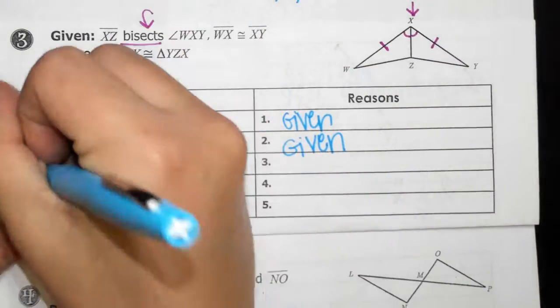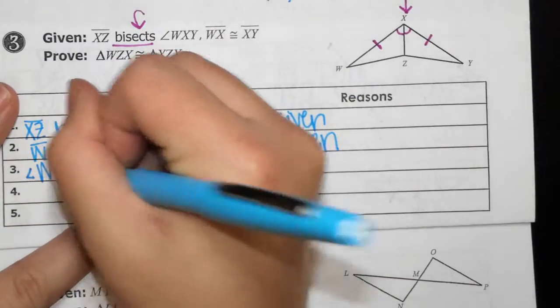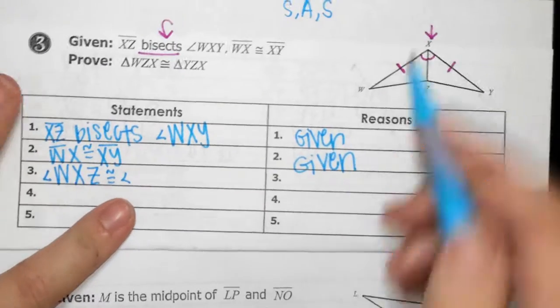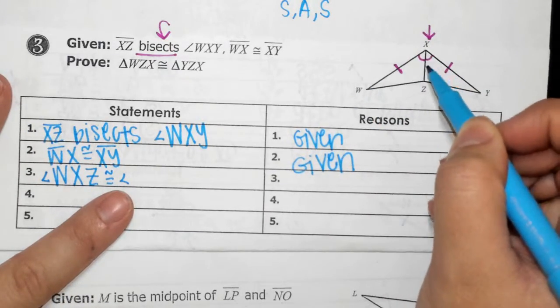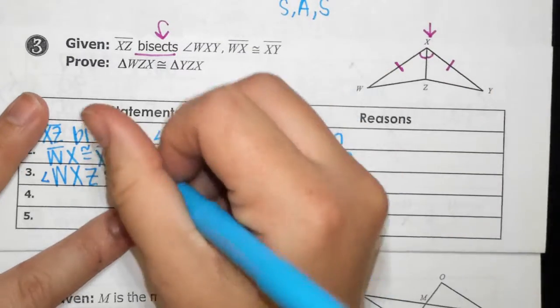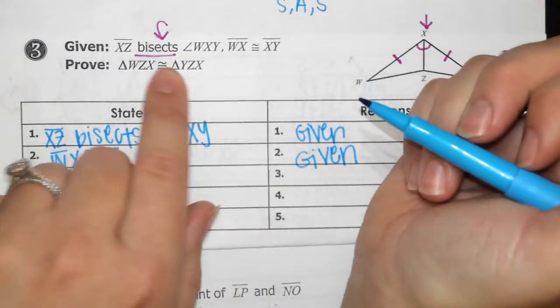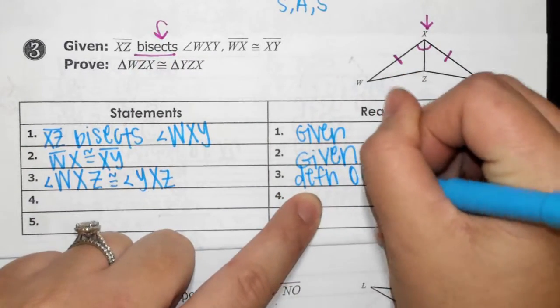Angle WXZ is congruent to angle. Okay, well, if I use WXZ, how do I say this angle? YXZ. Good. The reasoning, well, it said it bisects, so definition of bisect.